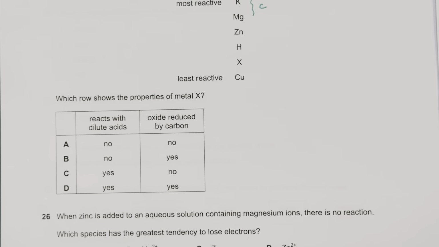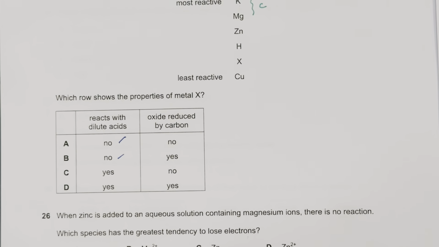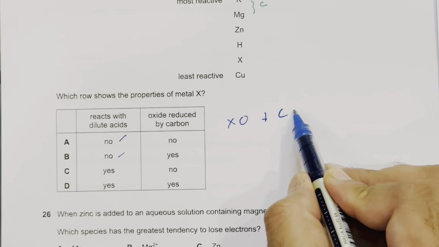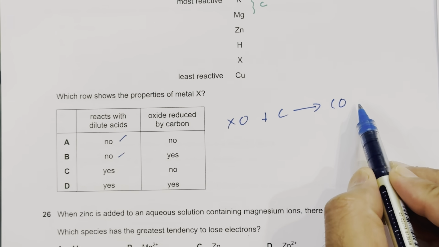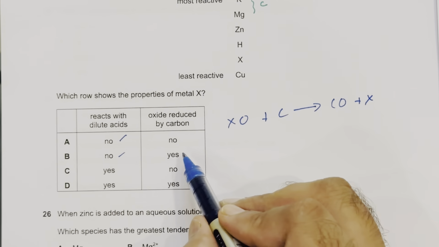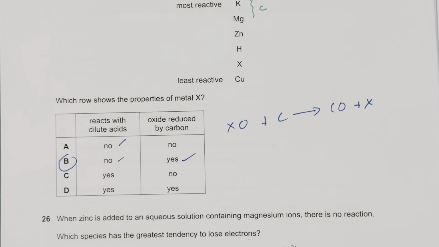We know that it does not react with acid, and so option A and B could be correct, and it is only reduced by carbon. So you can see, let's say it would be X plus carbon, it will produce carbon dioxide plus X. Option B is the right option because it is reduced by carbon.